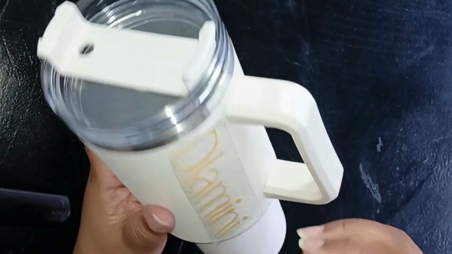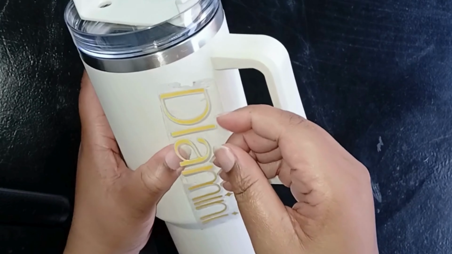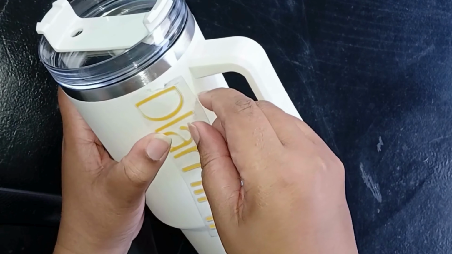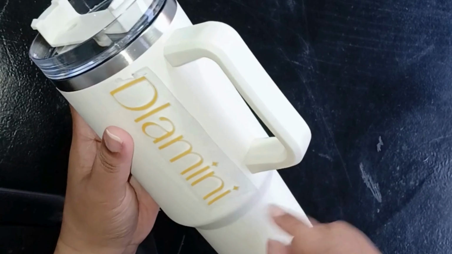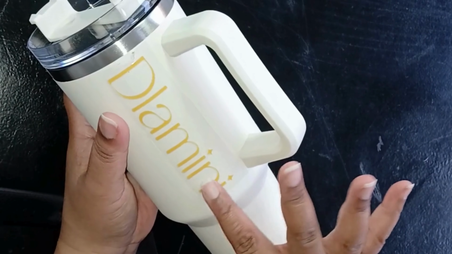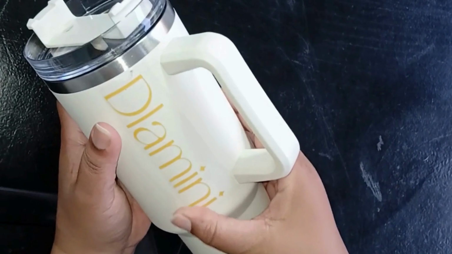Okay, let me just see. Once it sticks, it's over. Make sure you position it correctly, because once it sticks, you want to make sure that it is straight. Okay, it is definitely straight. Lightly press. This is where your squeegee would come into effect.